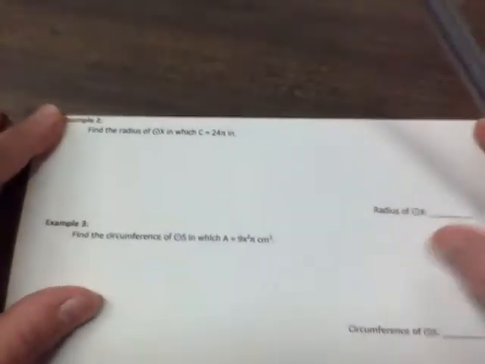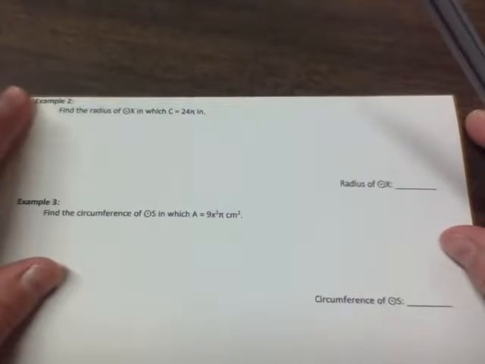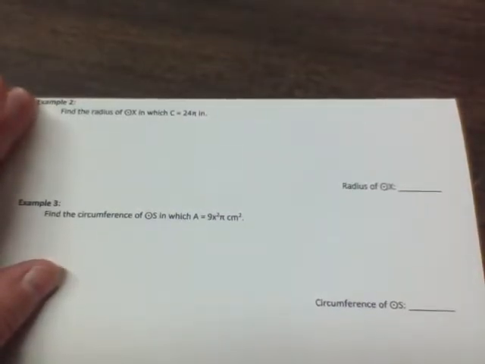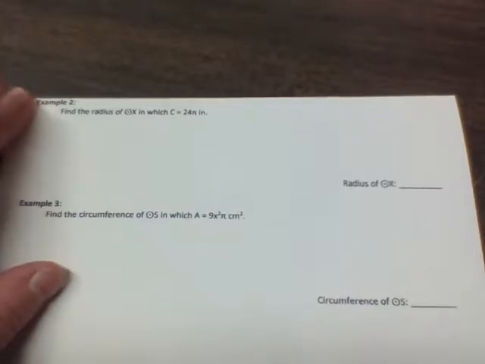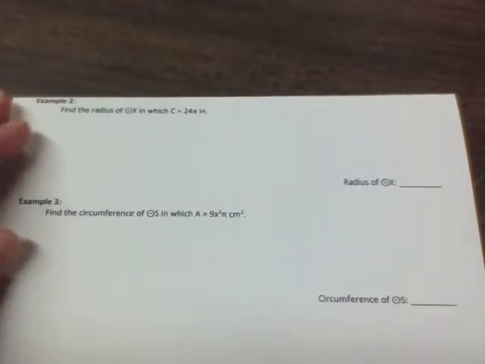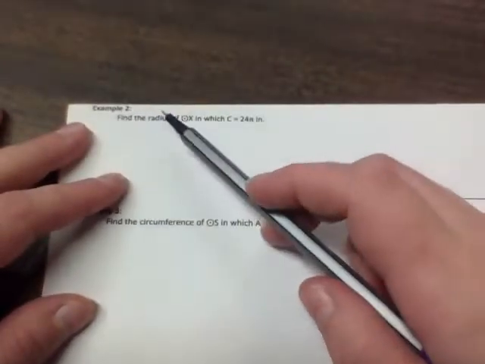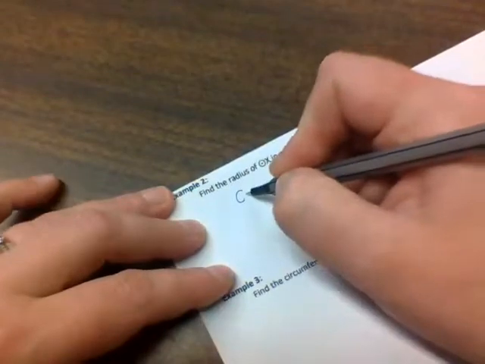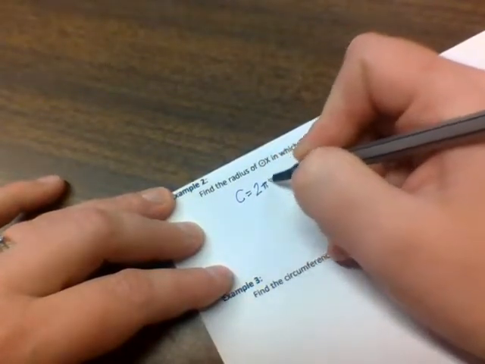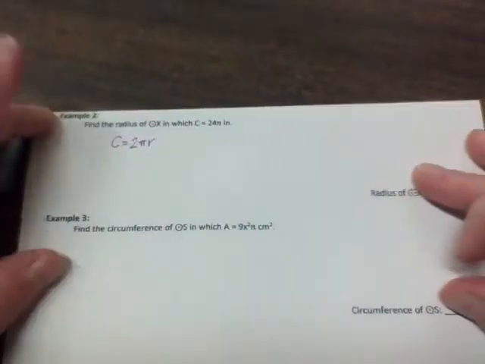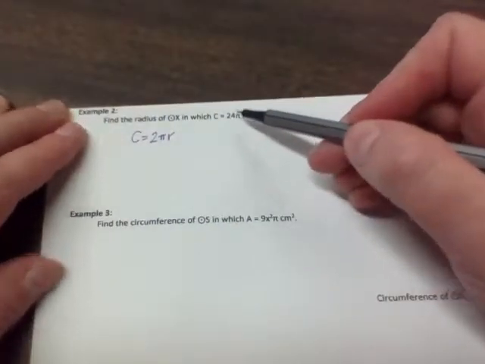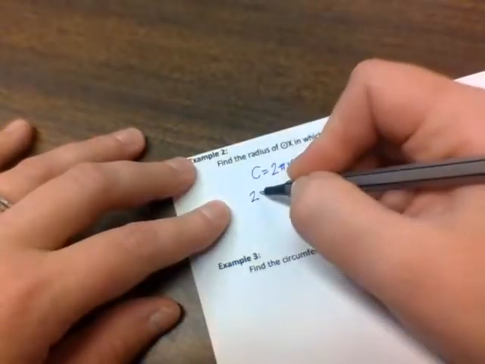Moving on to example 2, we're finding the radius of circle X, in which the circumference is 24 pi inches. All right. So notice again that we're trying to find radius and not circumference. We're using circumference to work backwards. So I'm going to use 2 pi r because, of course, I'm trying to find the radius. I don't really want to use the one that asks for a diameter. And then 24 pi is what the result is going to be.